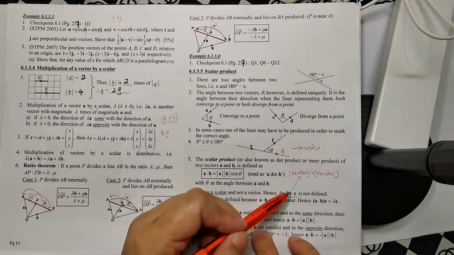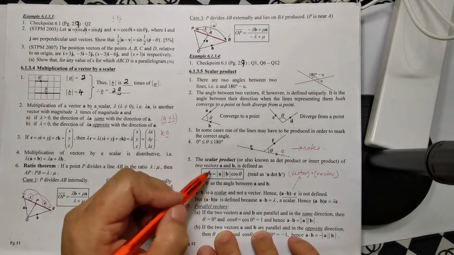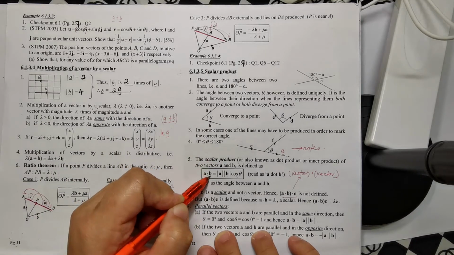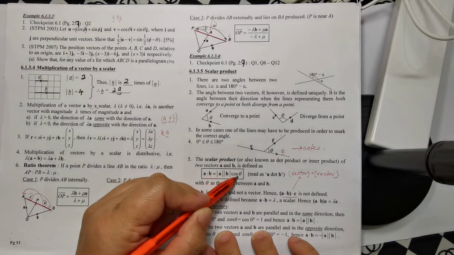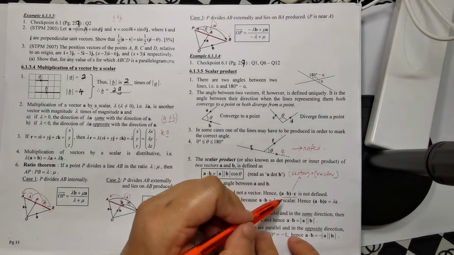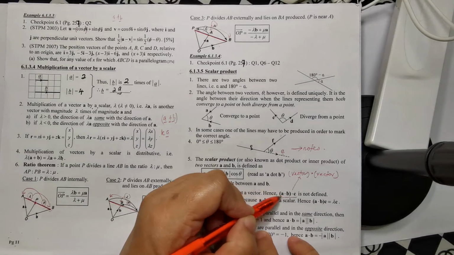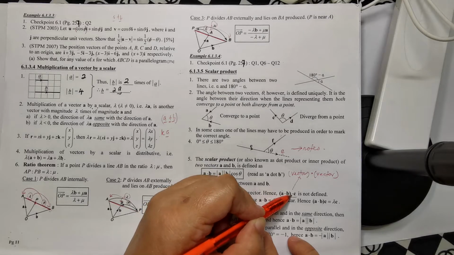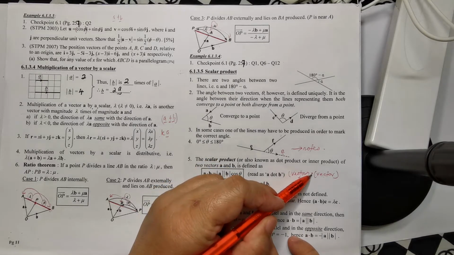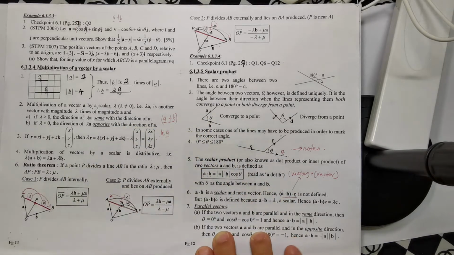Hence, A dot B dot C is not defined. So remember, for this scalar product, it must be vector dot vector, then you get a number. Why is this not defined? Because A dot B is a scalar, a number, and a number cannot dot to a vector. For scalar product, it must be vector dot vector. Therefore, this is not defined.